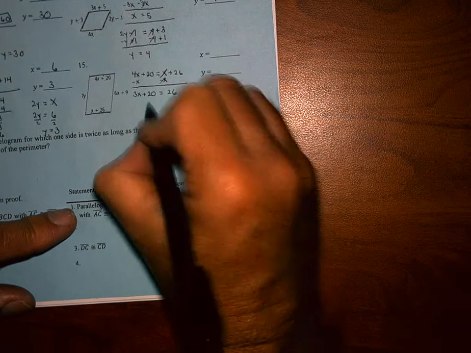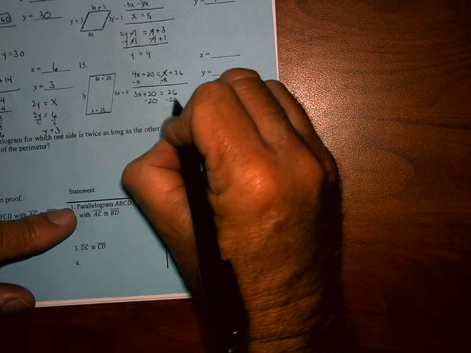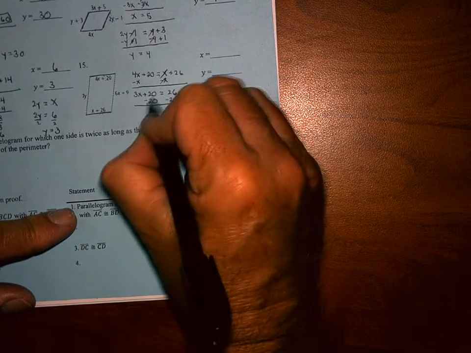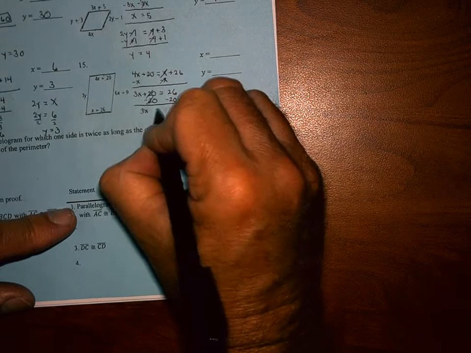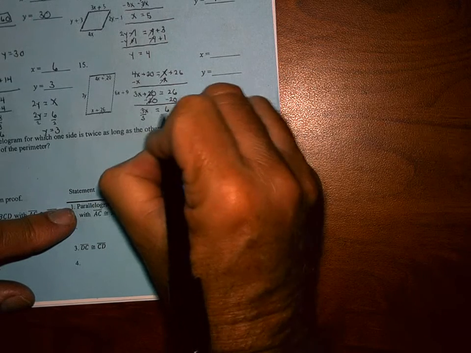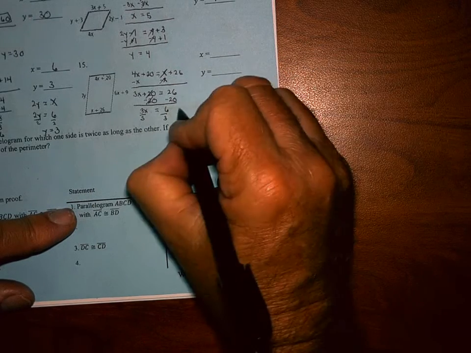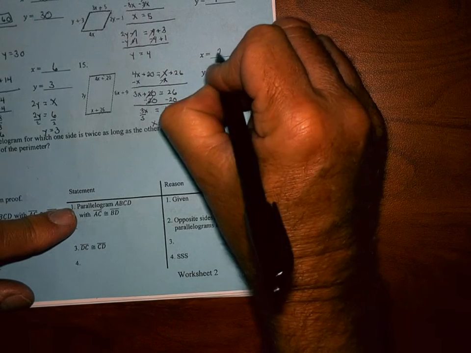Next step would be to subtract 20 from both sides of the equation. That would cancel out the 20's, which would make my new equation 3x, bring down the equal sign, 26 minus 20 is 6, and then your last step in solving for x would be to divide by 3. Therefore, x is equal to 2. So there's x in number 15.